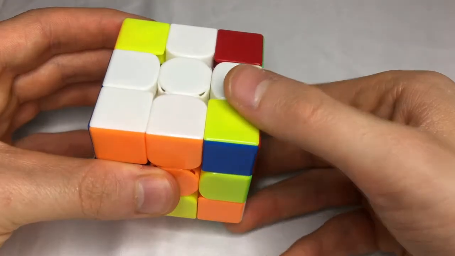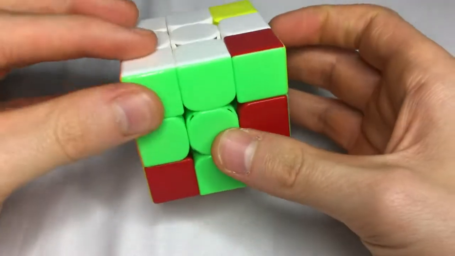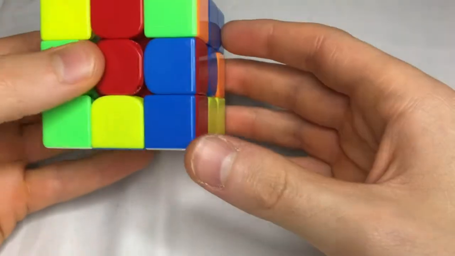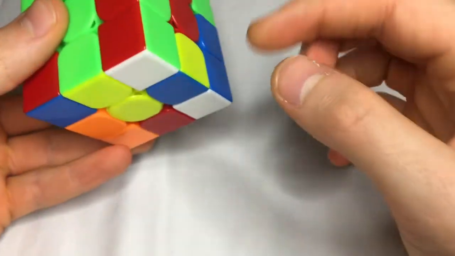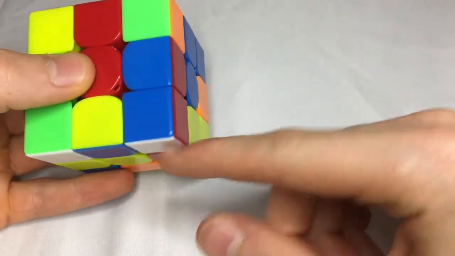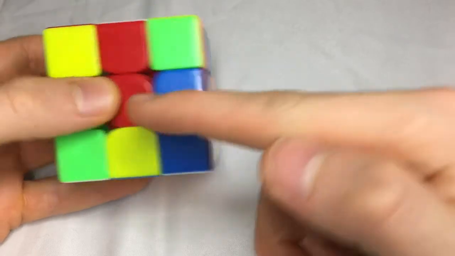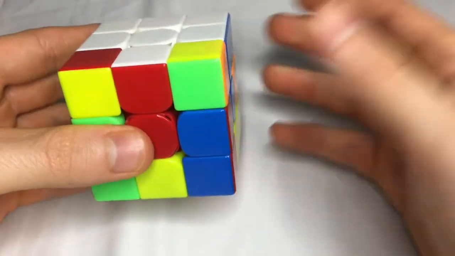And one more time. And it's solved. And now we just have 2 corners left, so it doesn't really matter which one we go for. I'll use this one. It's already lined up underneath, as you can see, red, red, blue, blue. So we'll just go ahead and do it.